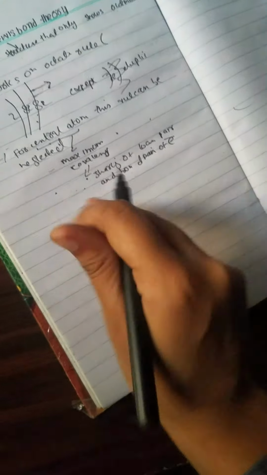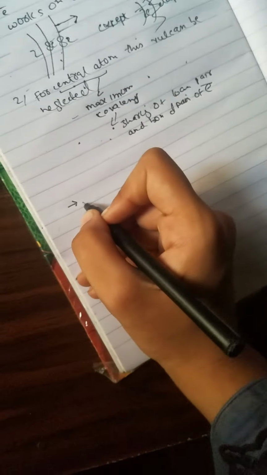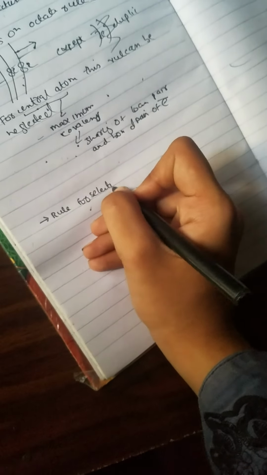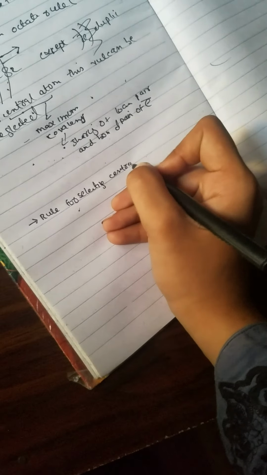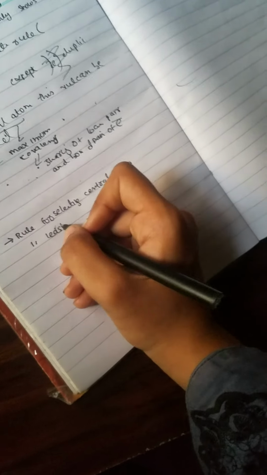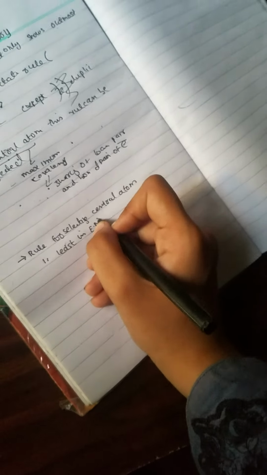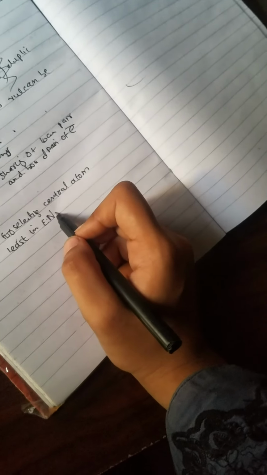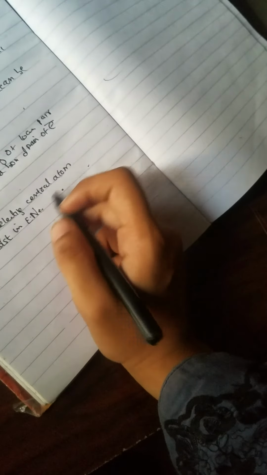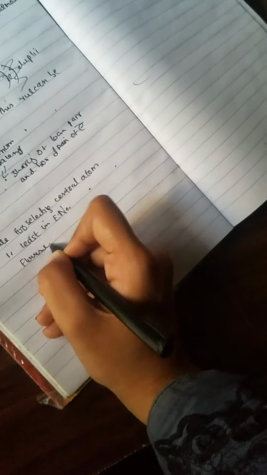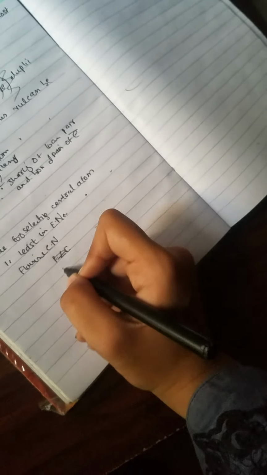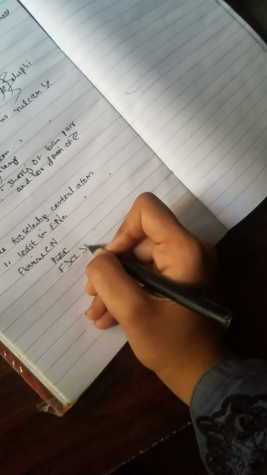Now we're going to talk about the rules for selecting the central atom. The first is it should be least in electronegativity. What is electronegativity? It is basically the tendency of an atom to attract a shared pair of electrons toward itself. For example, fluorine has maximum electronegativity. Fluorine, then chlorine, then bromine.